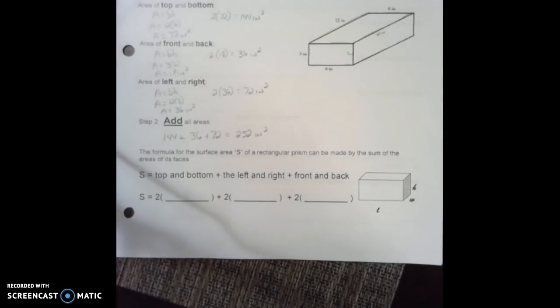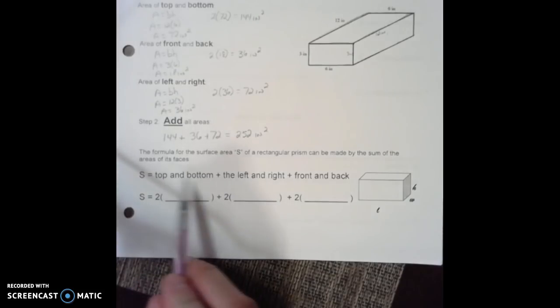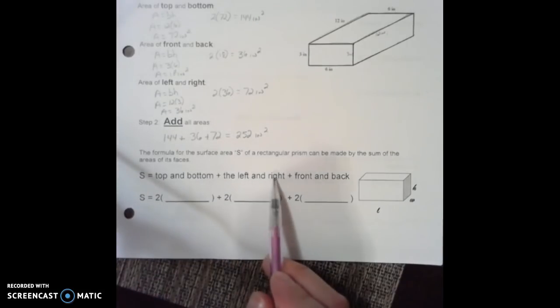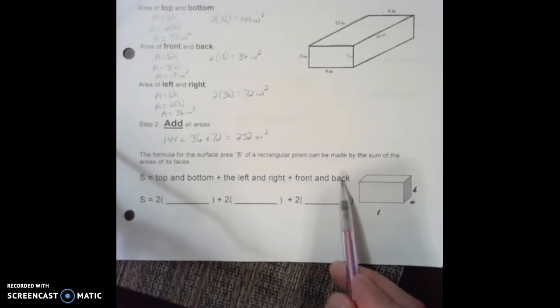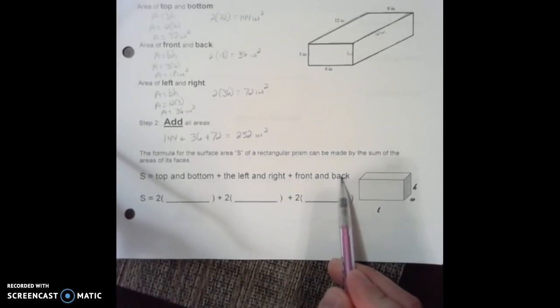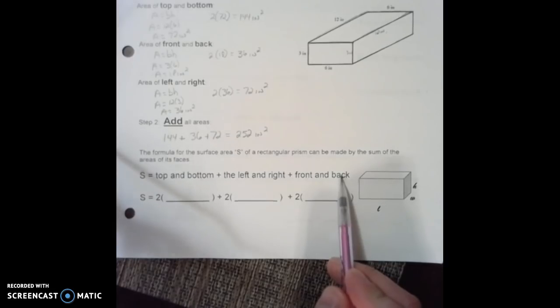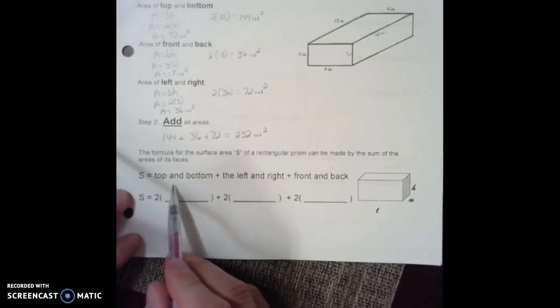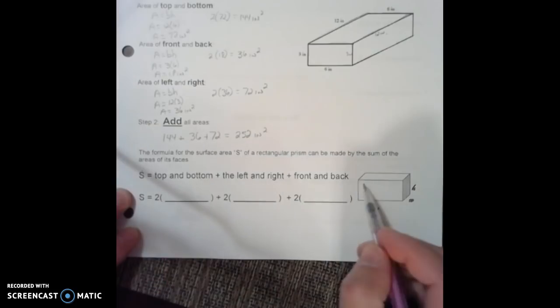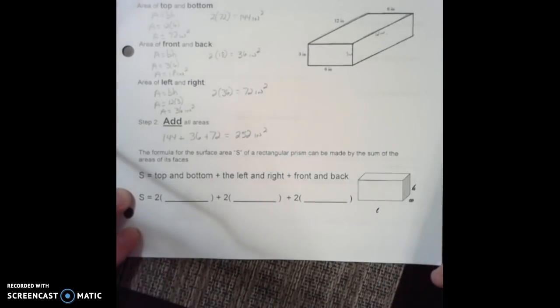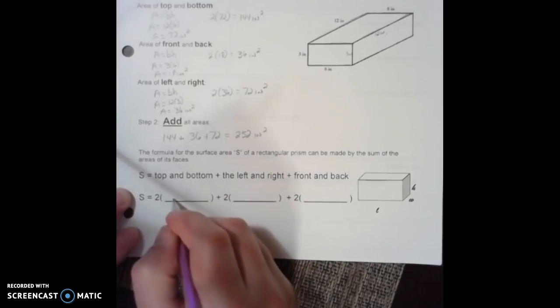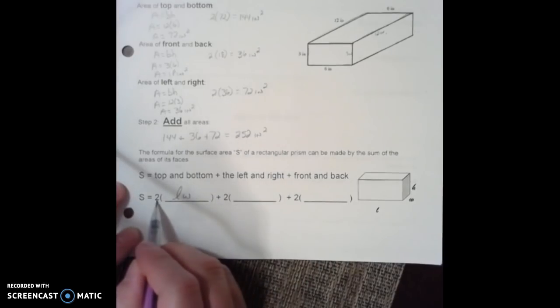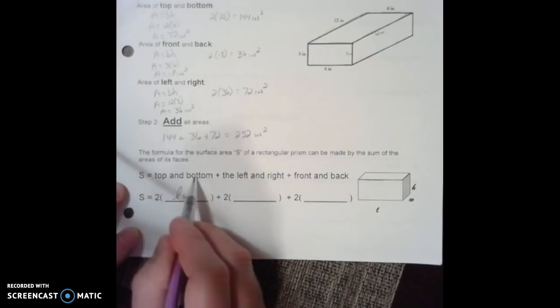So we just saw in the last example that to find the surface area of the rectangular prism, we had to add the top and the bottom faces areas, plus the left and the right faces areas, and then the front and the back face areas. And so if we wanted to come up with a formula that we could use, well, looking at the dimensions here, we have a length, a width, and a height. In order to get the top and the bottom faces, it's this length times this width. So we're going to do length times width, and then we have to multiply that by 2 because the top and the bottom are the same.